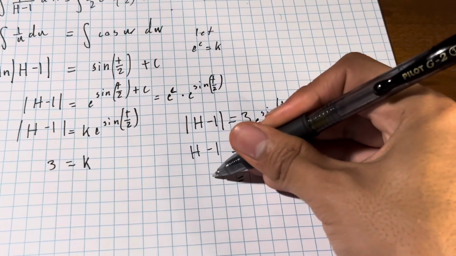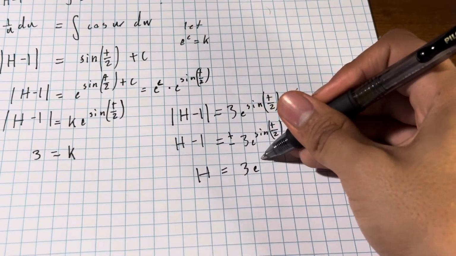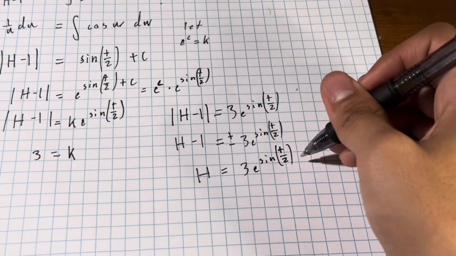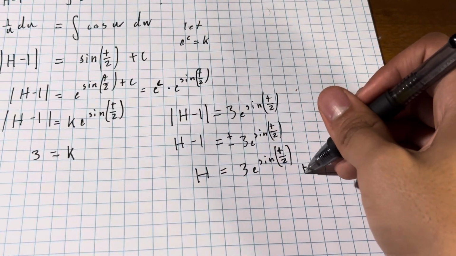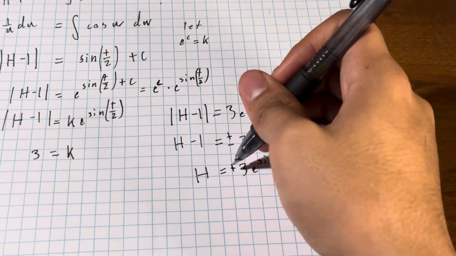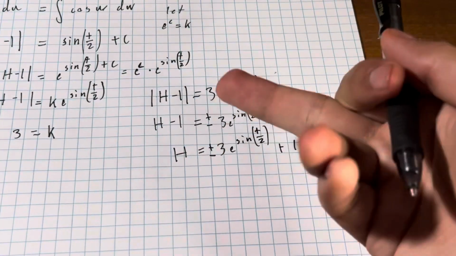Then h equals 1 plus or minus 3 e to the sine of t over 2. We're still at plus or minus. We can't have both.